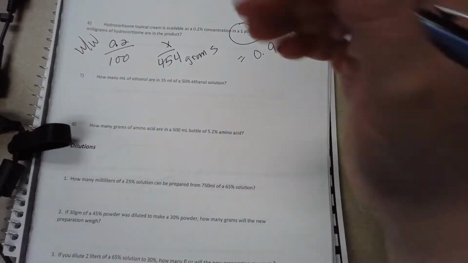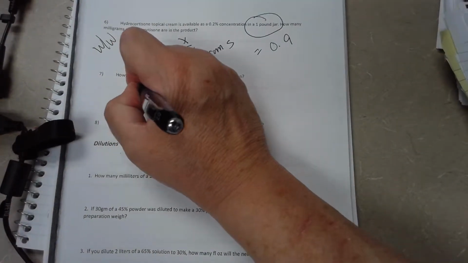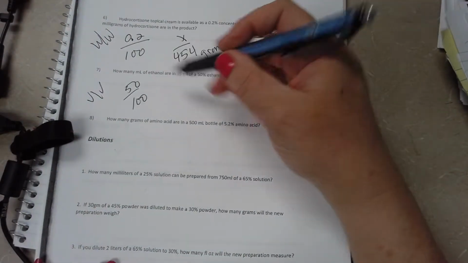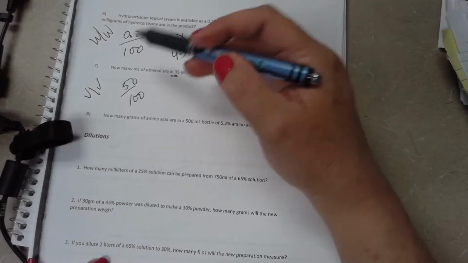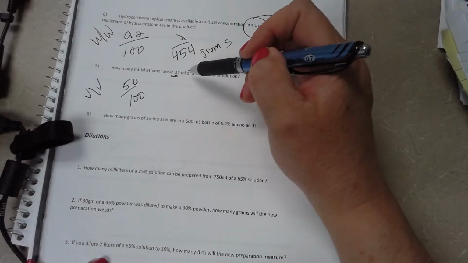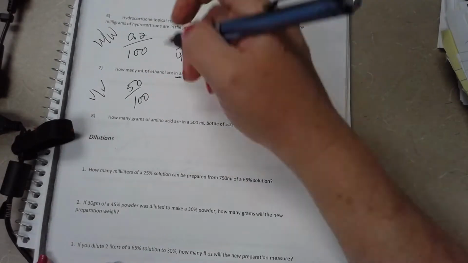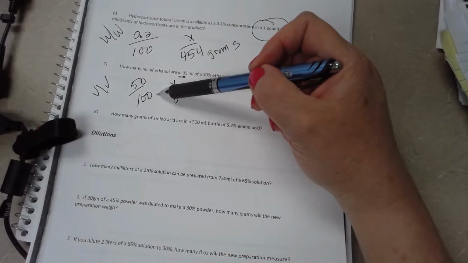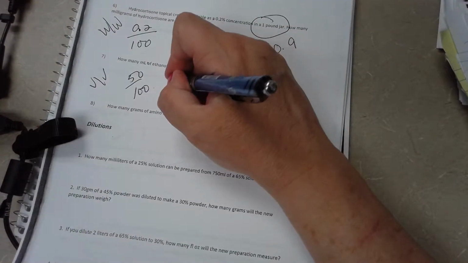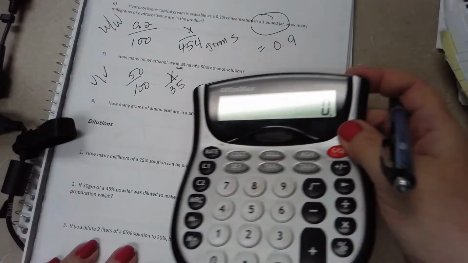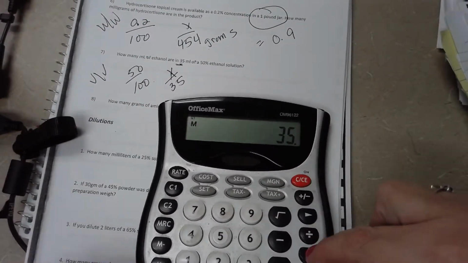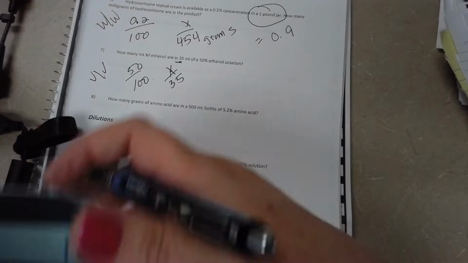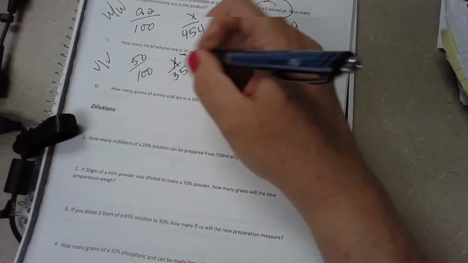Okay, let's try this one. We have a 50% solution, and this is a volume solution because how many milliliters are in? That's a solute going into a solvent. 50 over 100 equals X over 35. So if there's 50 milliliters in 100, there's going to be far less in 35. Let's do the math. 35 times 50 divided by 100, 17.5, which is much less than 50.